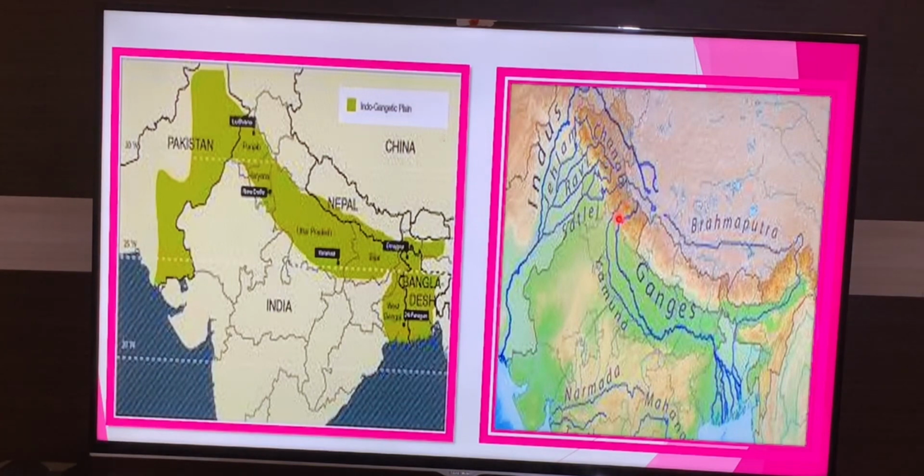While they are flowing, they carry with them fertile soil, and that soil is deposited on the Northern Great Plain. This plain is a fertile plain, and this is the largest fertile plain in the world.